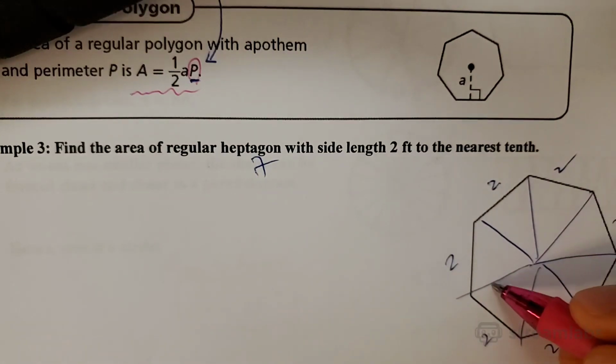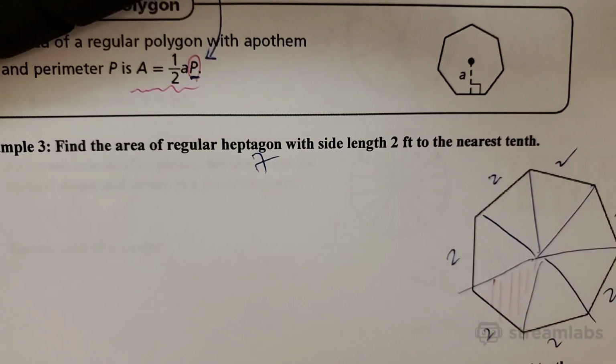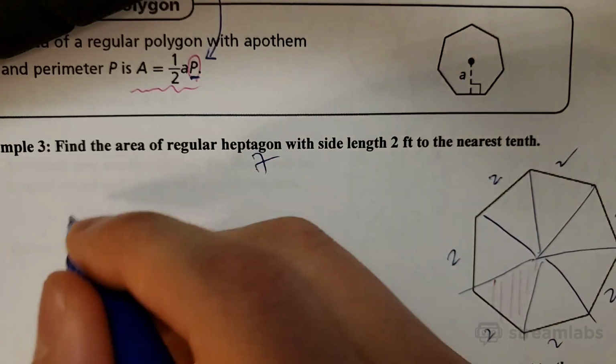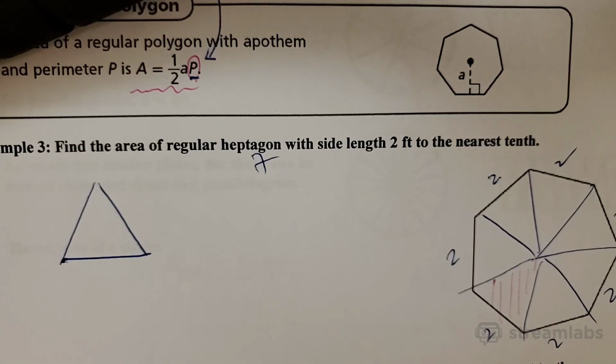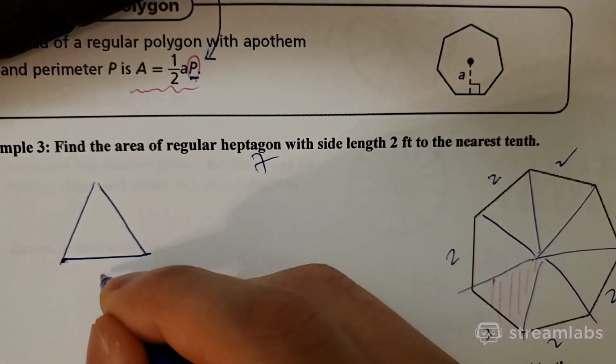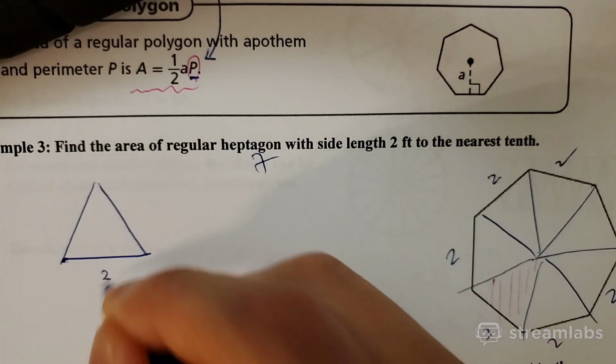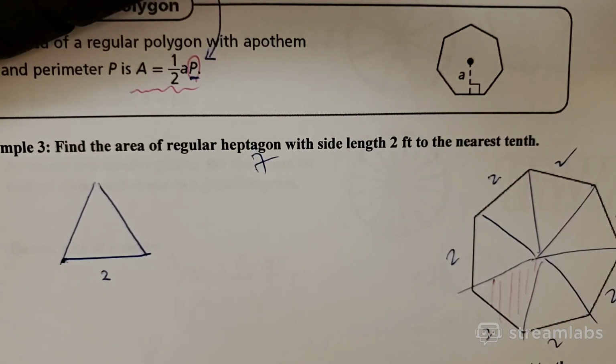So I'm gonna grab one of these out. Okay. So it's gonna look like this. I don't know the radius, so in this case I won't use radius. I'm gonna use this, 2 base. Okay.